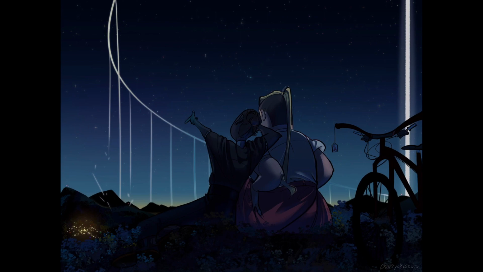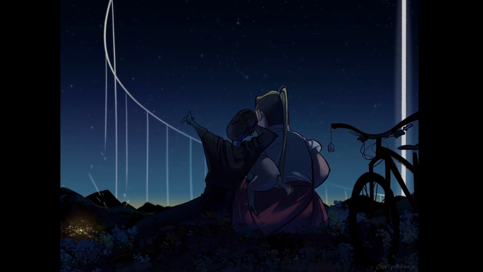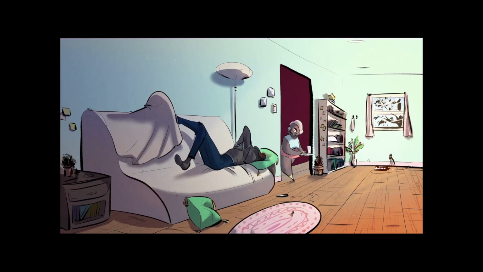I don't know why I added the white bridge thing. I just wanted to add something, even though it has no relevance to the story whatsoever. I don't think that would actually happen. But I wanted something so it's not empty space. So, yeah. And then here's my other one.